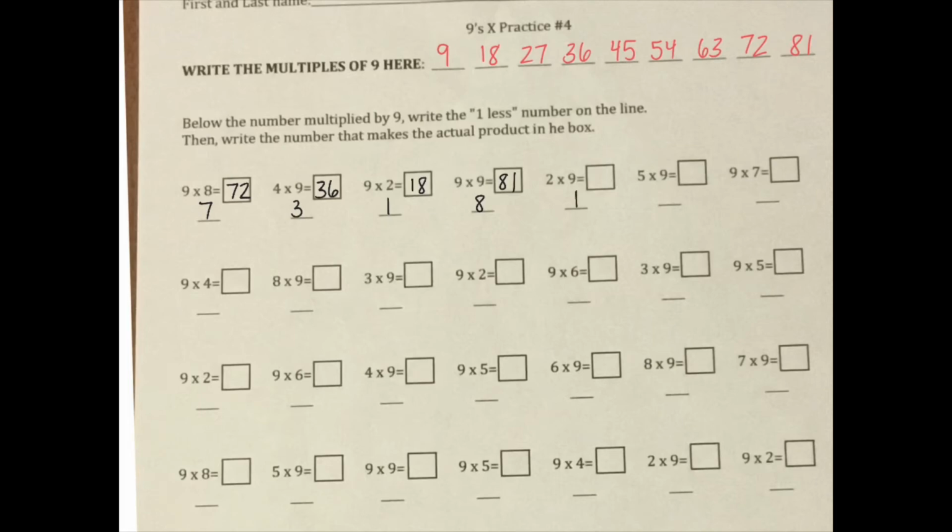2 times 9, 1 less, 18. 5 times 9, 1 less, 45. 9 times 7, 1 less, 63. 9 times 4, 1 less, 36. 8 times 9, 1 less, 72. 3 times 9, 1 less, 27. 9 times 2, 1 less, 18. 9 times 6, 1 less, 54. 3 times 9, 1 less, 27. 9 times 5, 1 less, 45. 9 times 2, 1 less, 18. 9 times 6, 1 less, 54.